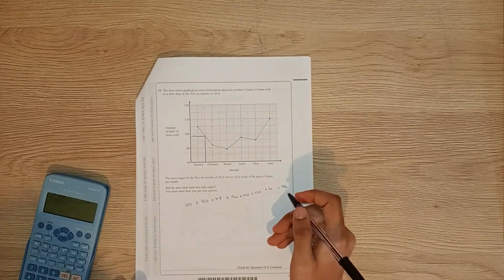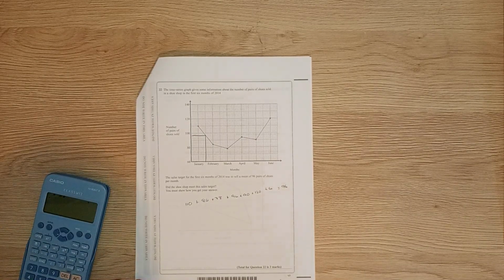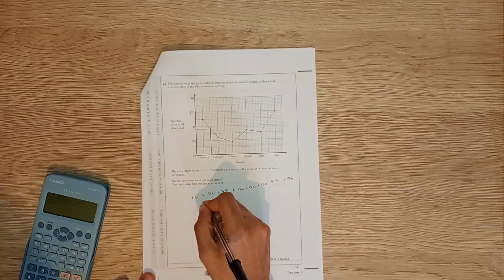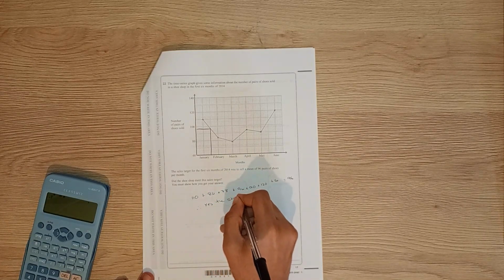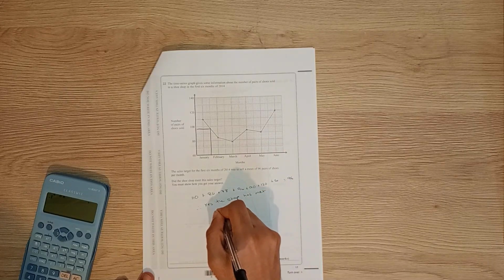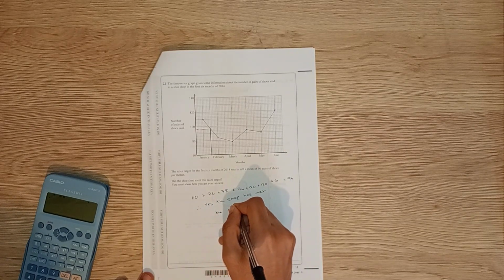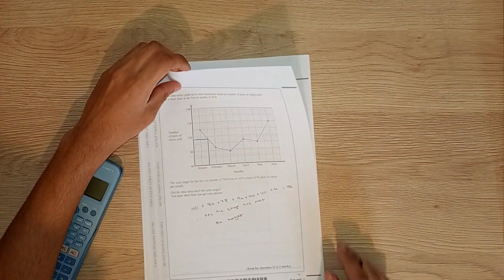So we've got that the mean is 96 pairs per month. The target was 96 pairs per month. So in this case, the answer is yes. The shop has met the target. There's your answer. Right, nothing too bad.